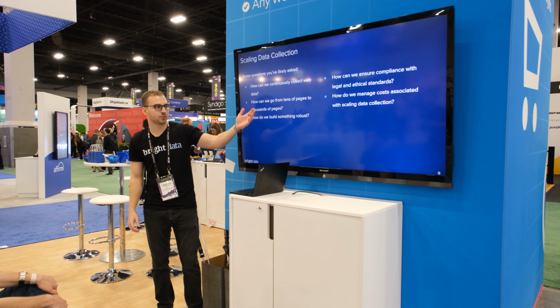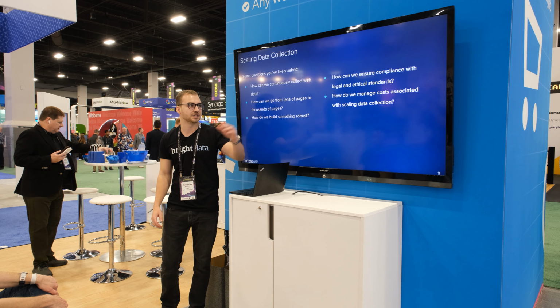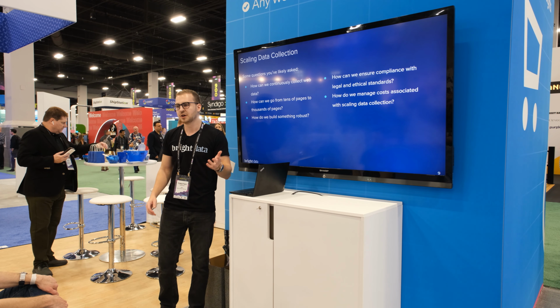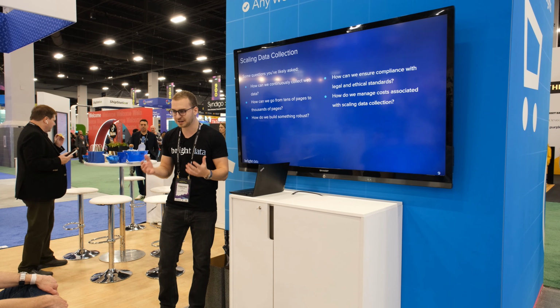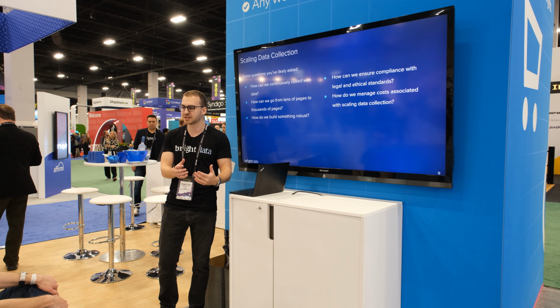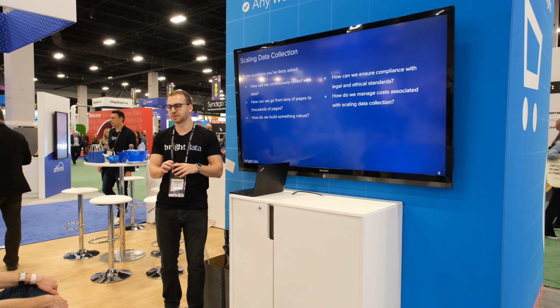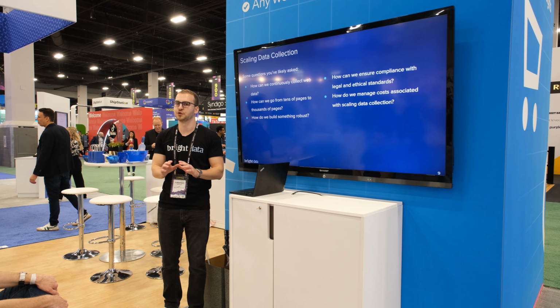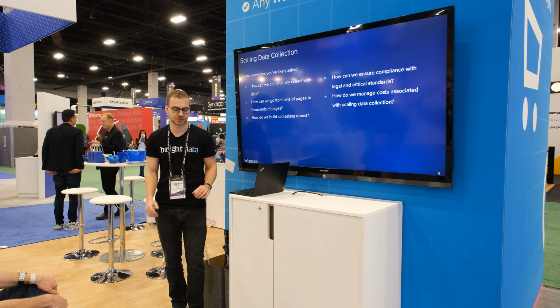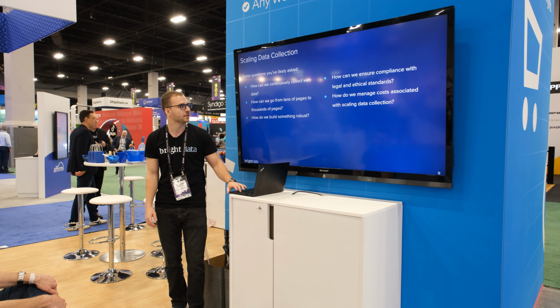And then the last thing that we want to look at, that a lot of companies don't consider, is the ethical and legal standards. We want to make sure that we're doing this in a way where we're not going to get sued. It's actually legal with the terms and conditions. And this is something that Bright Data actually takes care of for you so that you don't need to deal with that and think about that in your day-to-day.